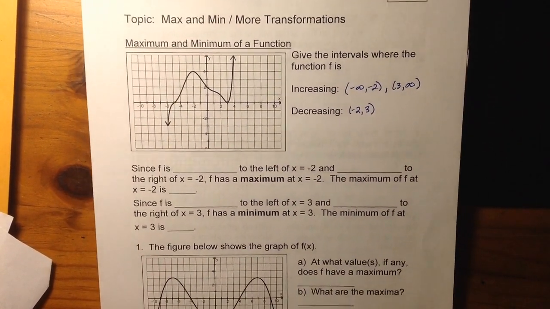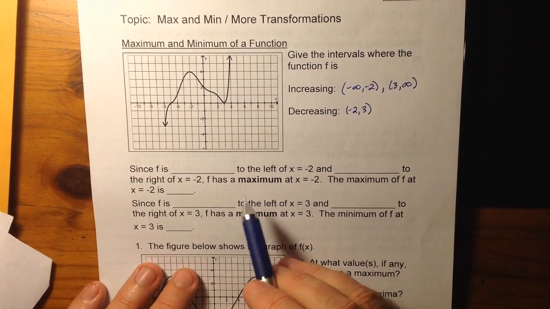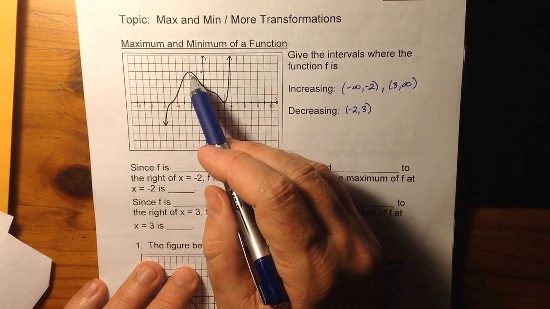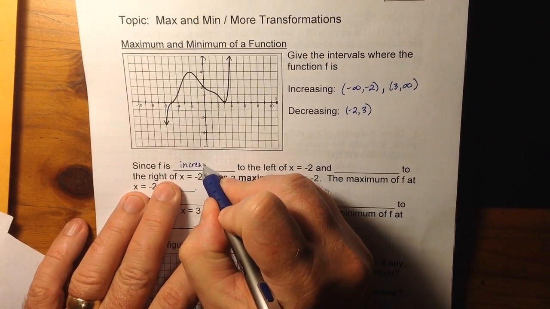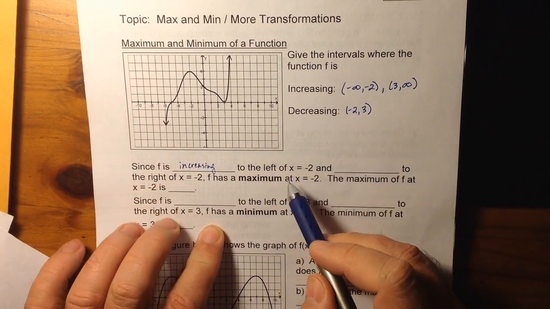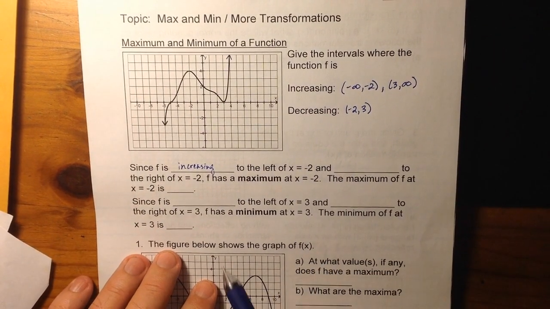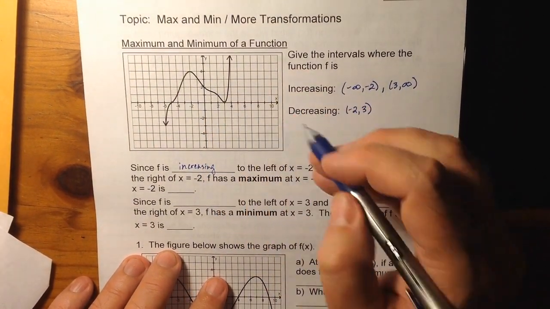Okay? So, since f is increasing to the left of x equals -2, and to the right of x equals -2 it is decreasing.